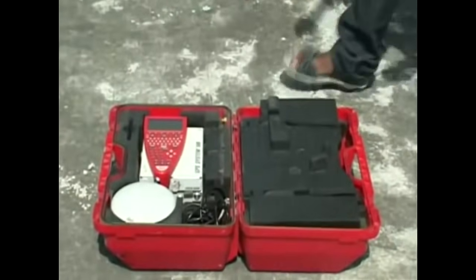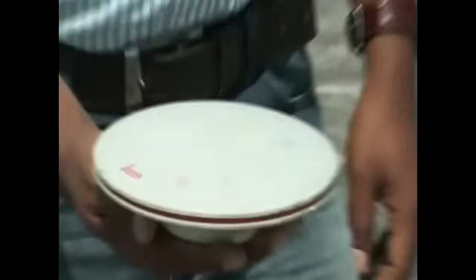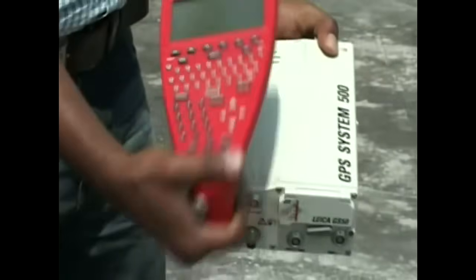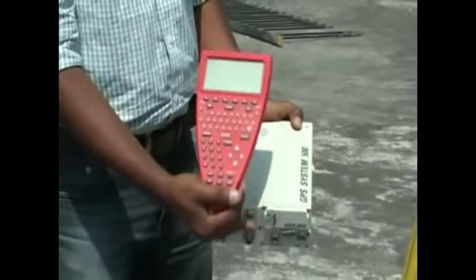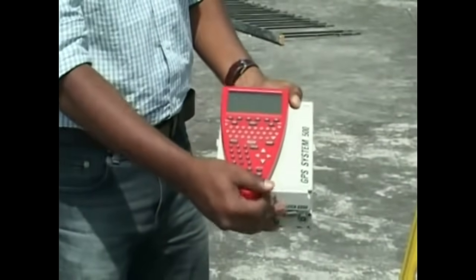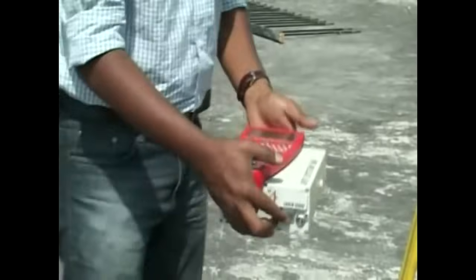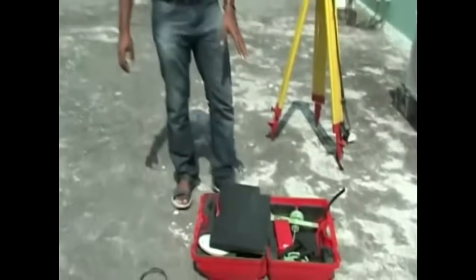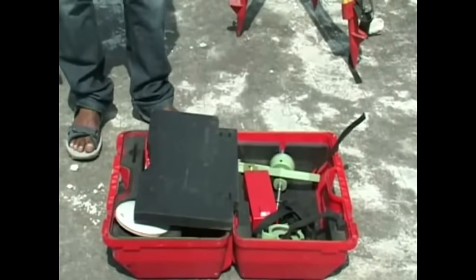So this receiver system has got different components, as you see here. This is the antenna. And this is the receiver where the data will be stored, and this has got a monitor which can be detached. This monitor is basically to interact with this hardware. This can be placed over here. Apart from this there are some other accessories, like the connections for the antenna and the receiver. This is the wire, and in order to connect the battery there is another wire given here. And then there are some other accessories which provide the flexibility to place it over the tripod.